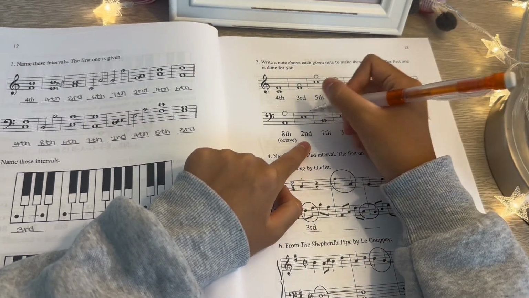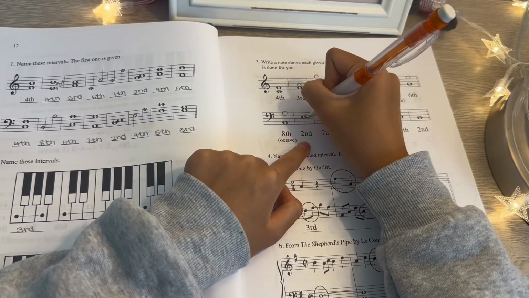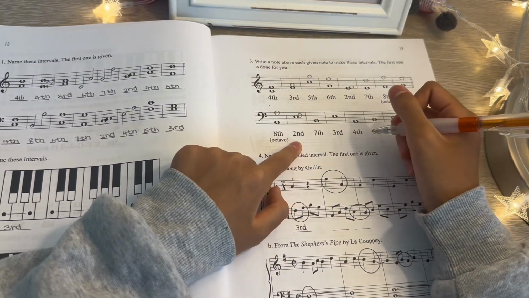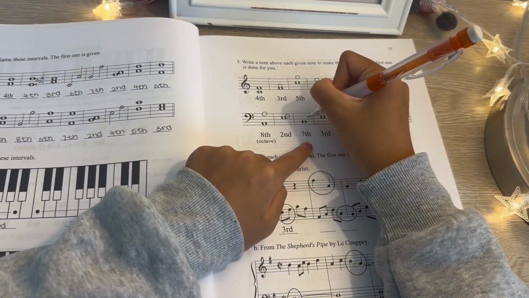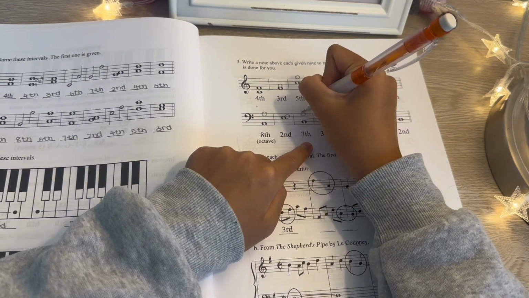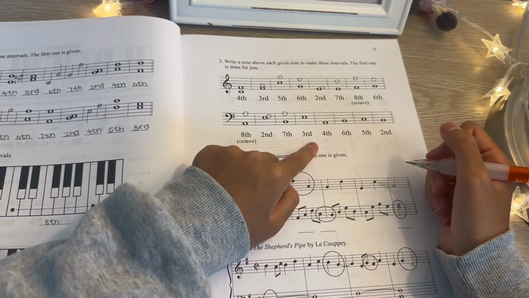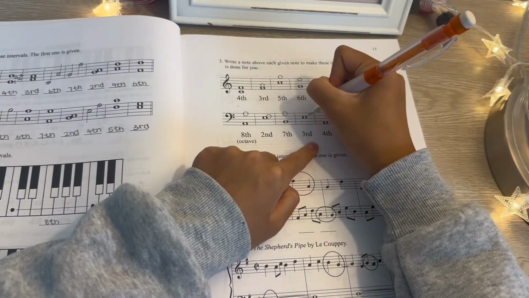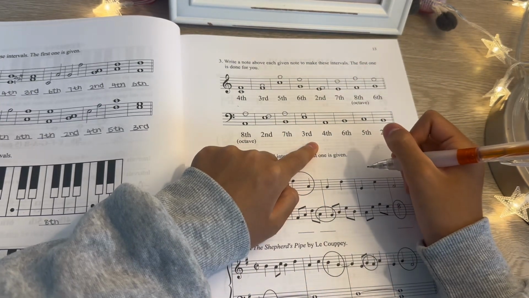Great. Now let's do this one, second. Let's just count from this E. 1, 2. This is our second. Now let's do seventh. 1, 2, 3, 4, 5, 6, 7. It's going to be on this A. Great. Now let's do the third. 1, 2, 3. So it's going to be right here. It's going to be a G.